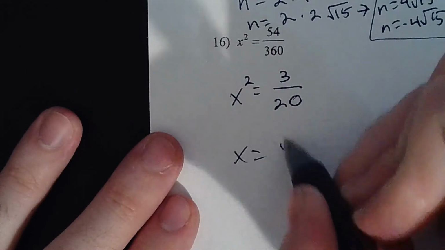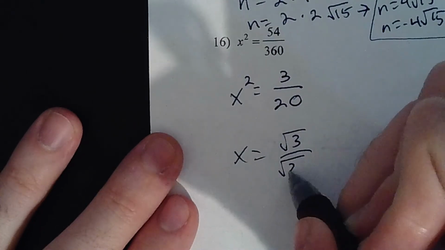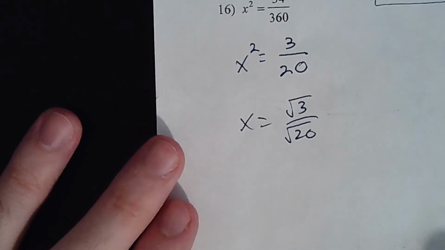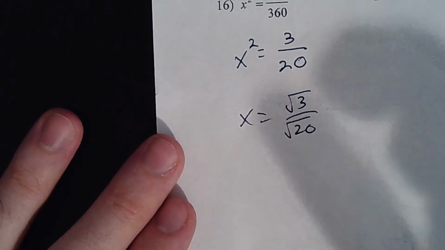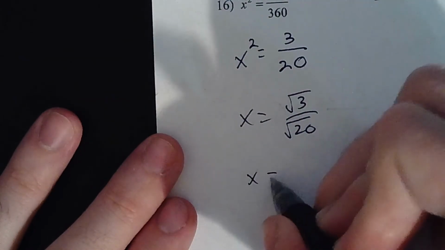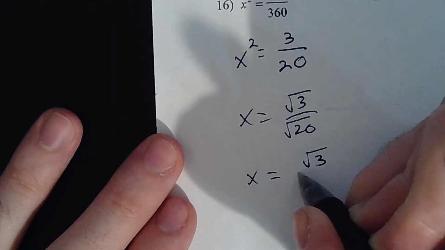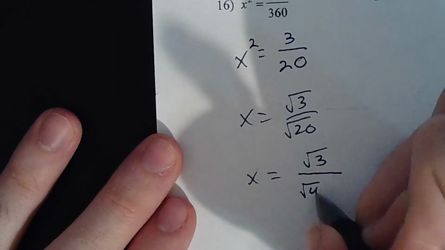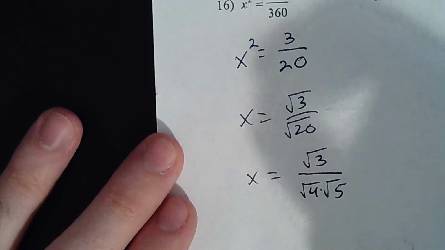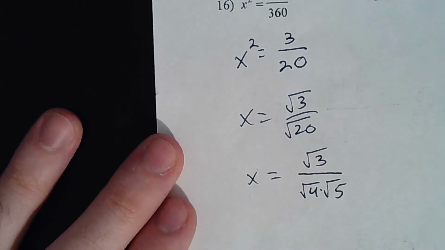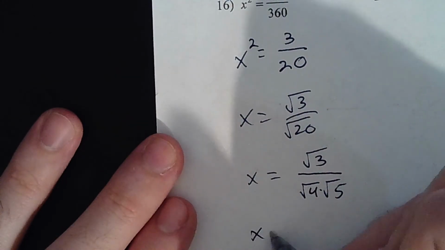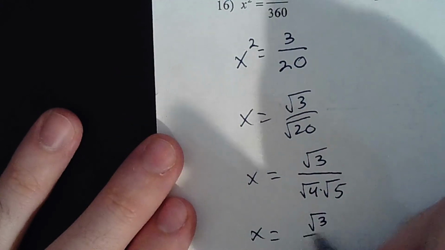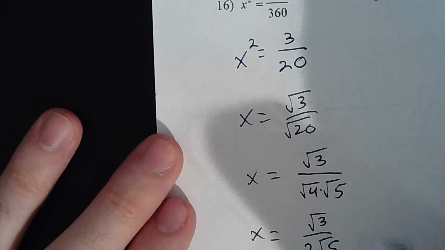So x is the square root of 3 over square root 20. Now we ask ourselves, can we simplify? The answer is yes. X is the square root of 3 divided by the square root of 4 times the square root of 5. Again, we're checking each one of those. Can we divide by one of those numbers on the list? Square root of 3 over 2 square root 5.